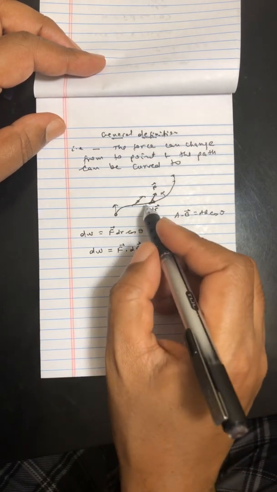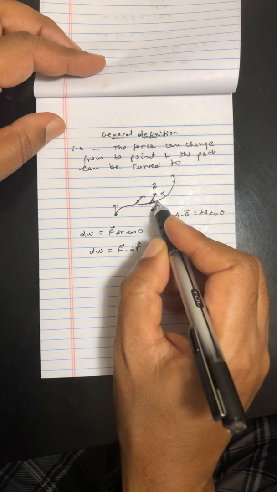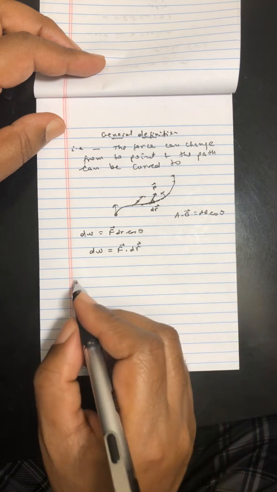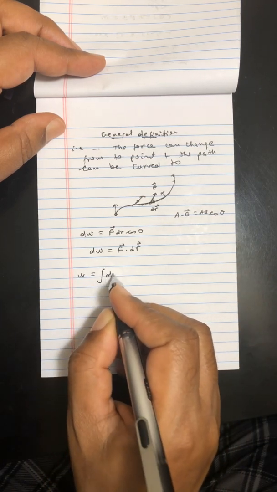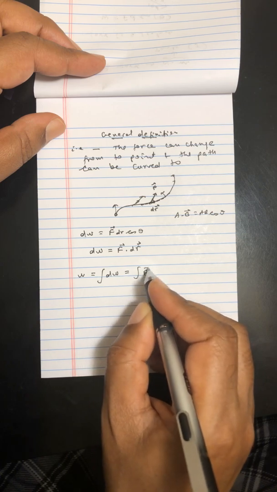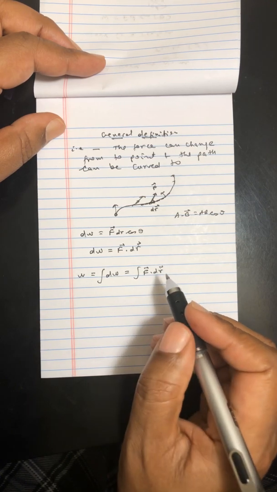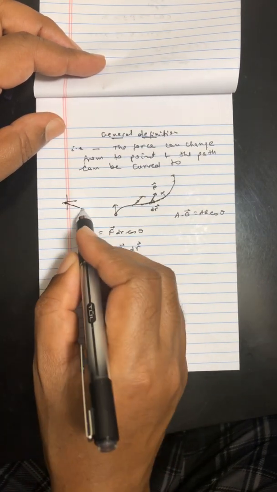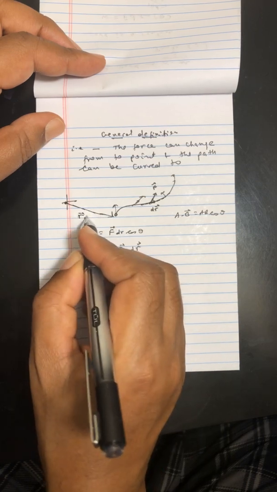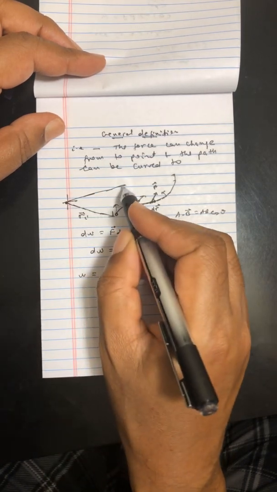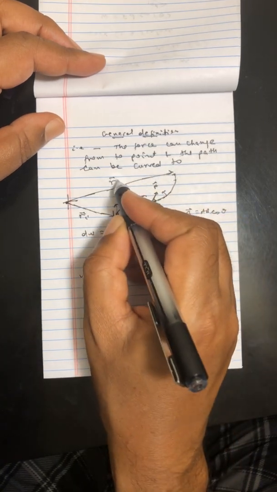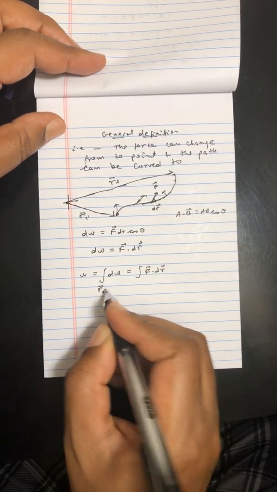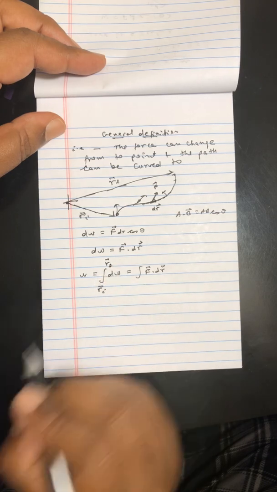And then to find the total work, we just add up the small parts. We do this for all small parts dr over here, and then we add them up, which means integration. So the total work done will be the integral of dW, which means the integral of this expression over here. And what are the limits of integration? Well, let's say this is our coordinates over here. This is going to be our initial position vector Ri, and this one is going to be our final position vector Rf. So this integral goes from this point, whose position vector is Ri, to this point, whose position vector is Rf.